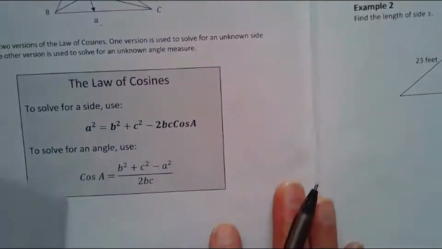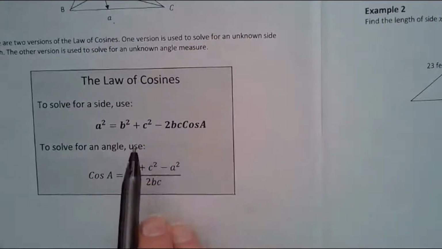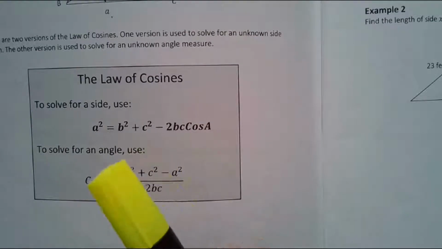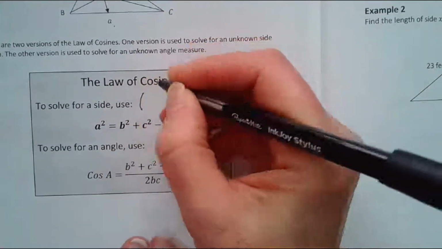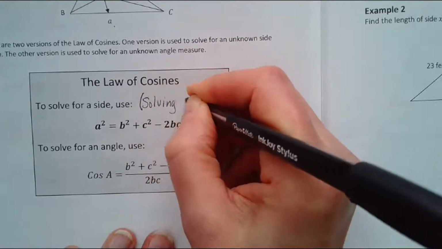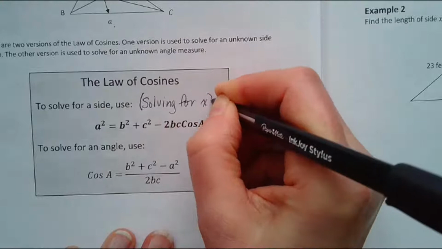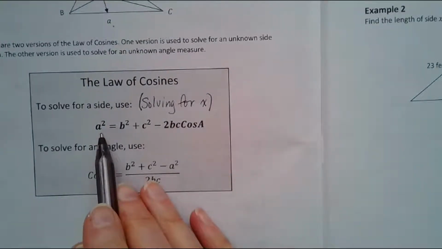So I'm going to flip back again. To solve using law of cosines, there are two versions. The first version is solving for a missing side, right? And in our triangles, we're solving for x, right? So when we're solving for x, the missing side, we use this formula.